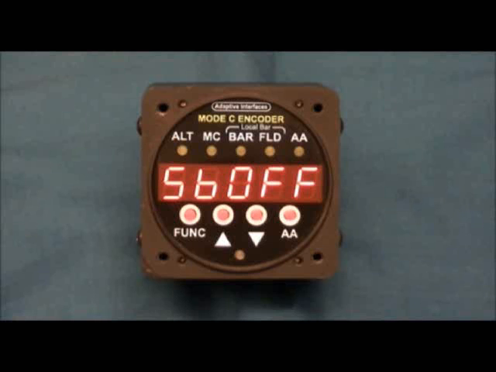In that case, the altitude encoder is only going to send its altitude information if the strobe line is pulled active. And the reason you would use that with this instrument is that it would not be looking at false values. It would only be looking at altitude values when it sees the strobe signal.